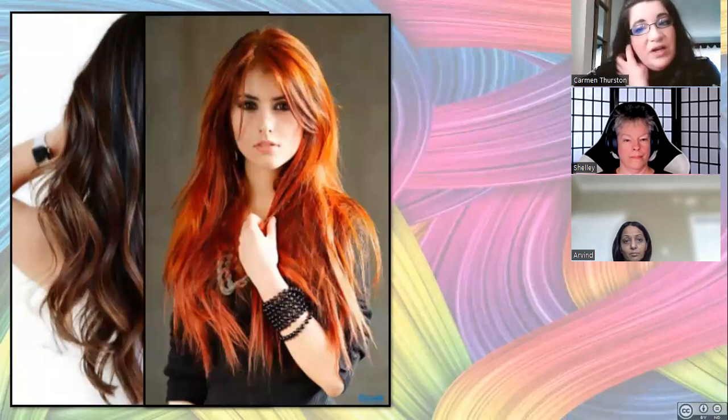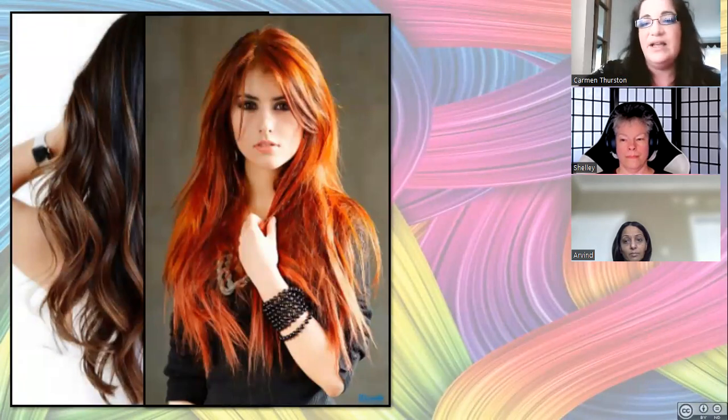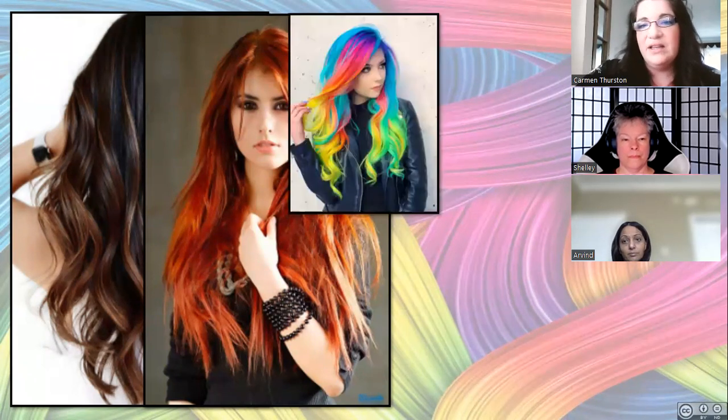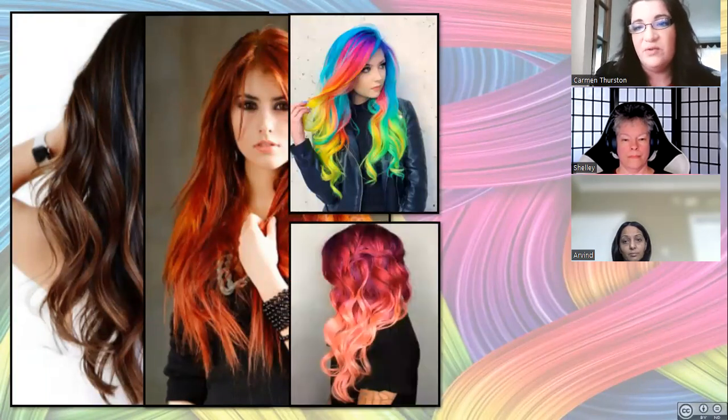It gives more longevity, so it's going to last in the hair way longer than say semi or temporary hair color. And this is also what we use in hair color to achieve those really bright fashion shades over top of pre-lightened hair.